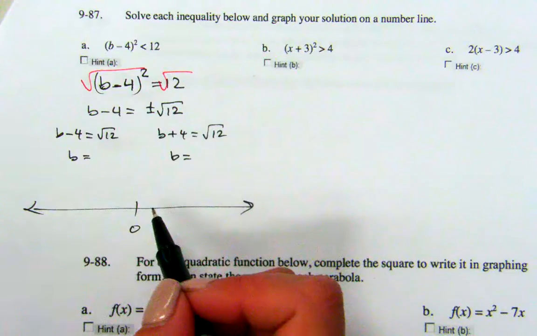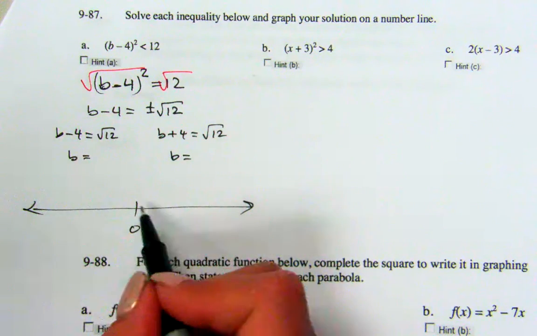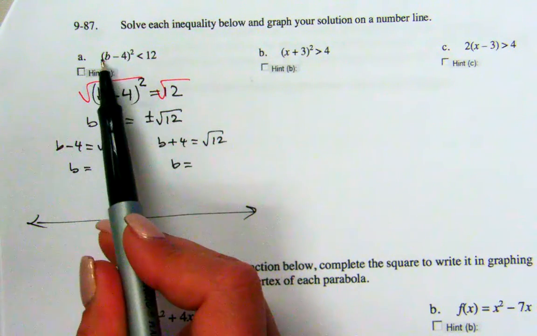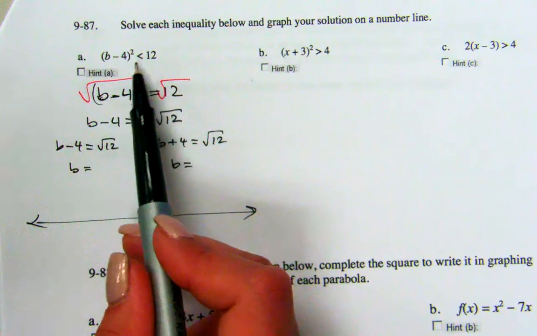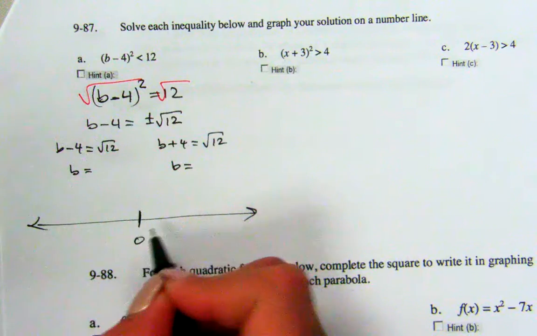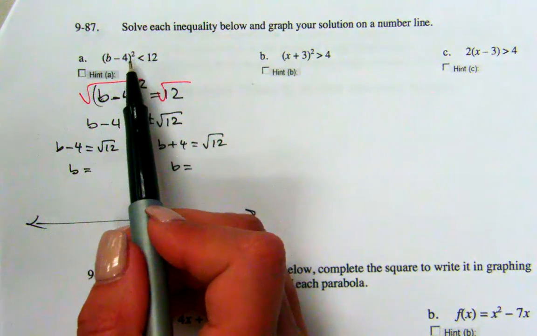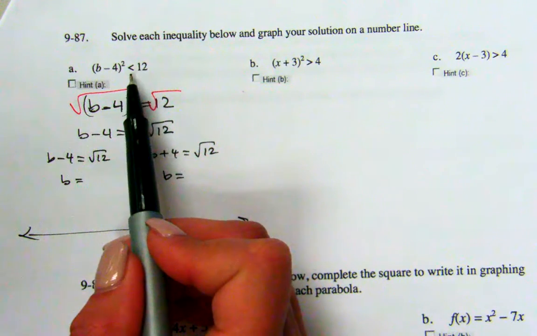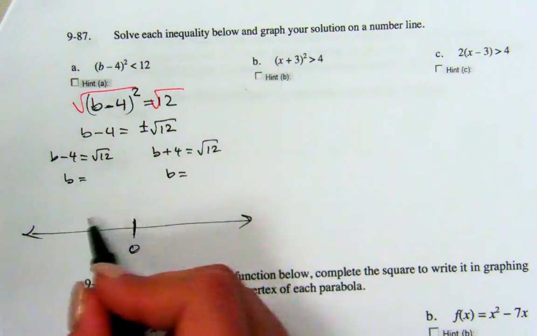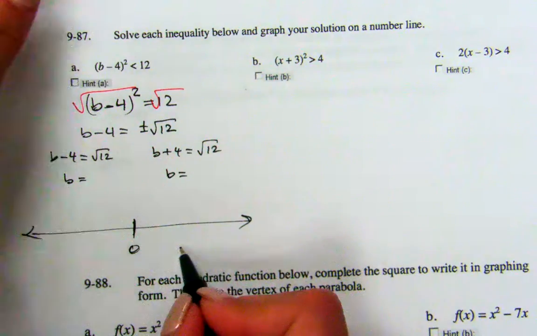And then you need to test 3 regions, to see if it's true or false. So pick 3 numbers, one in each region, and then plug those back in for b, each separately, and see, does it give you a true statement when you plug it in? Let's say you plug in 0 for b. 0 minus 4 is negative 4. Negative 4 squared, in parentheses, is positive 16. Positive 16 is not going to be less than 12. So if you use a 0, it's going to be false wherever the 0 is. And then you have 2 other points that you need to test. And then your final answer needs to be written up as an inequality.